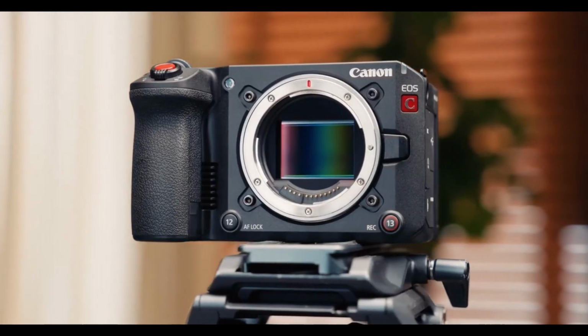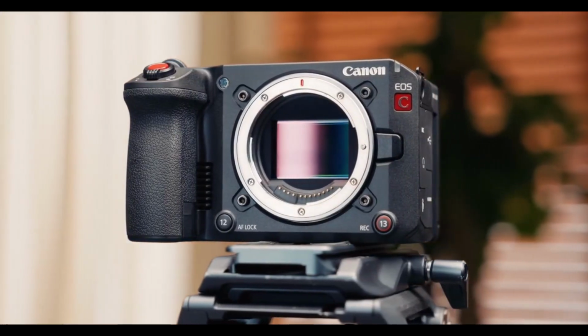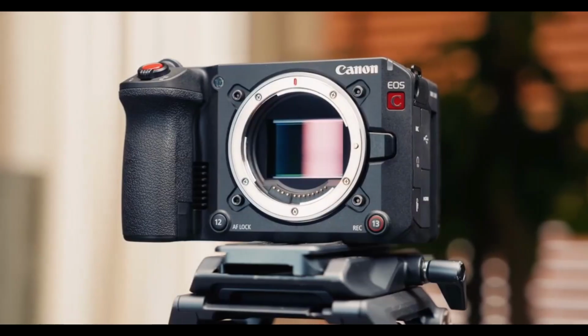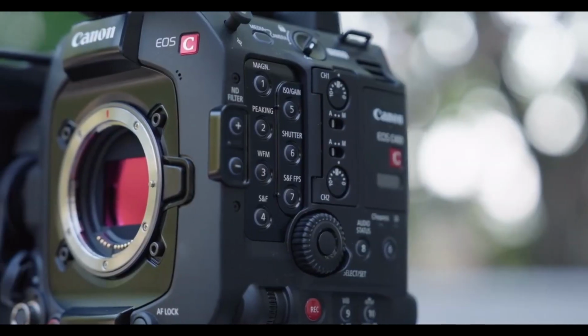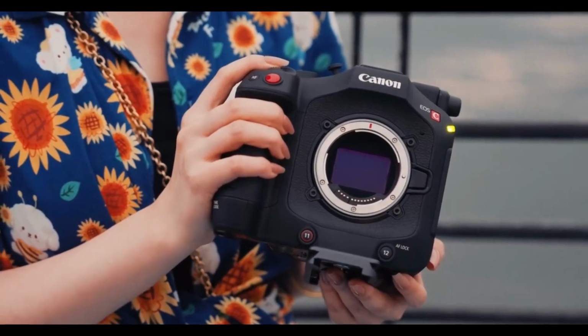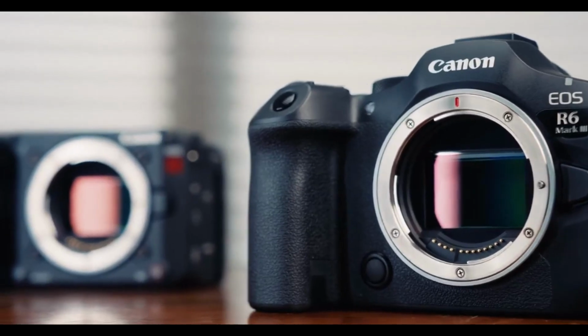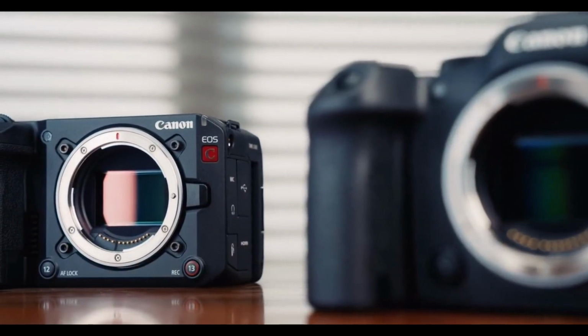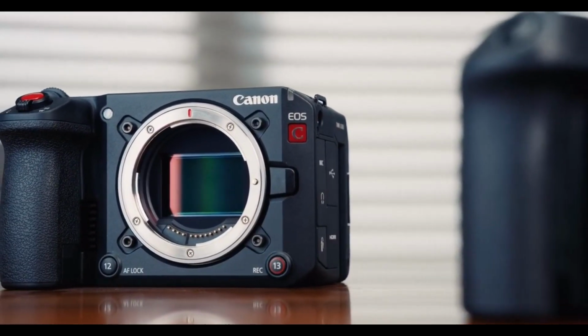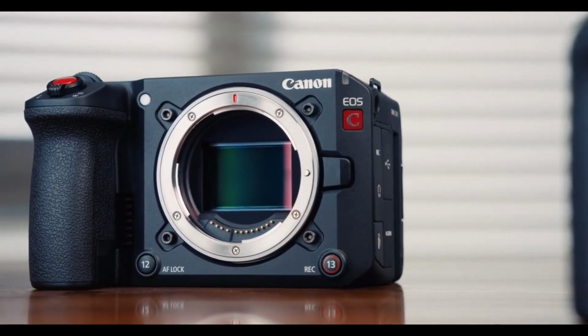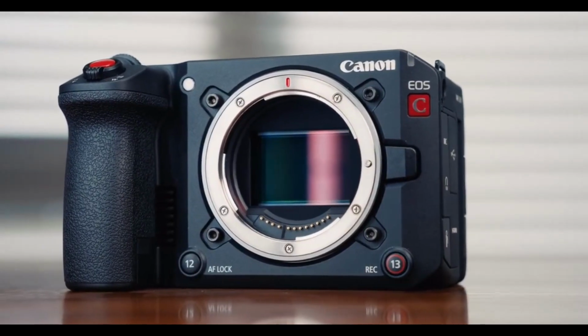Cinema EOS C50, this is the third Cinema EOS camera we've seen in just over a year. From June 2024 to the end of 2025, Canon has spent a year and a half rebuilding the entire Cinema EOS product ecosystem. Now, the C50, as the most accessible model in the entire Cinema EOS range, has this ambiguous relationship with the R6 Mark III, which inevitably makes us wonder what exactly is the difference between these two cameras.